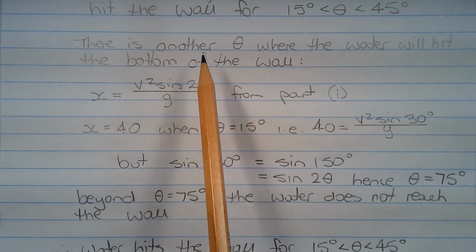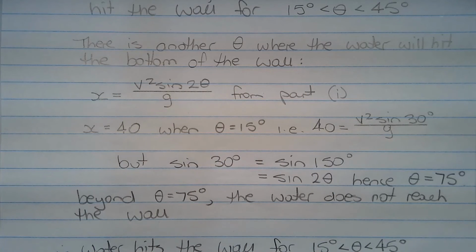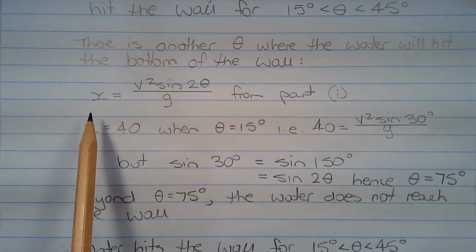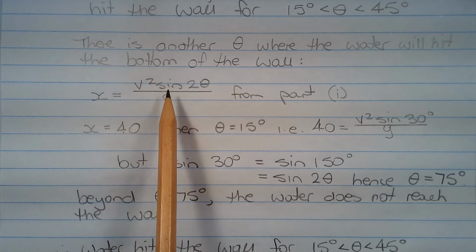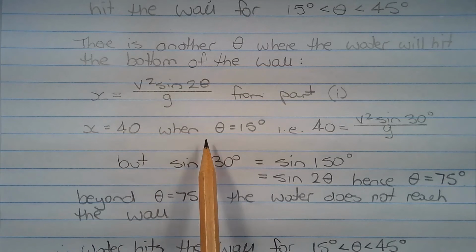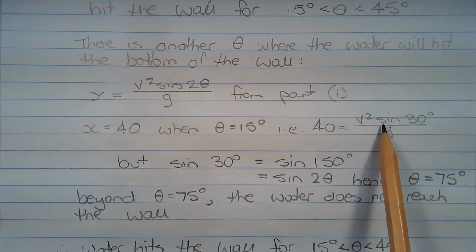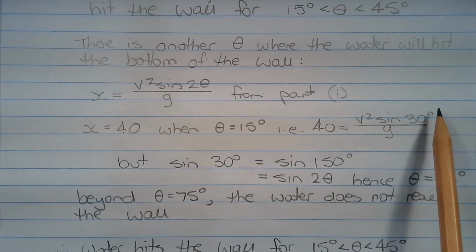Now there is another value of theta where the water will hit the bottom of the wall. It's not just 15 degrees. Now from part 1, we have x is equal to v squared sine 2 theta over g. And the bottom of the wall is 40 meters away from the point of projection. So we know that x is equal to 40 when theta is equal to 15 degrees. That is, 40 is equal to v squared sine 30 degrees over g, where 2 theta is equal to 30 degrees.